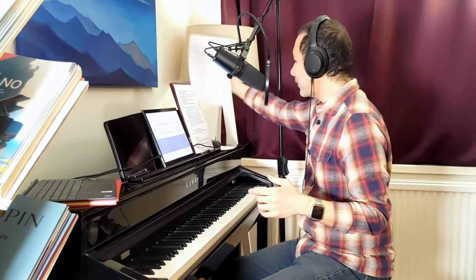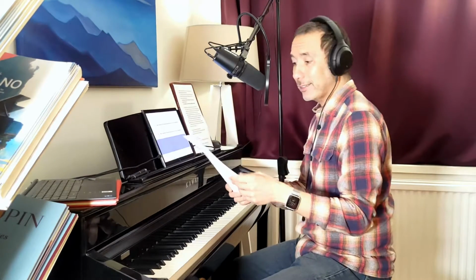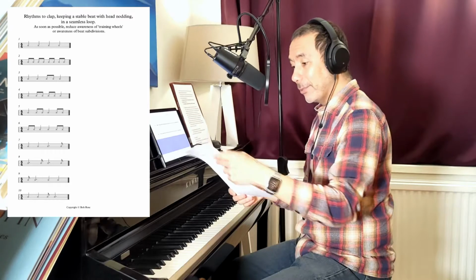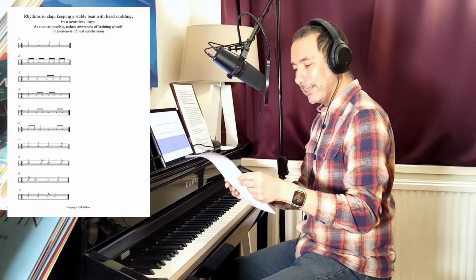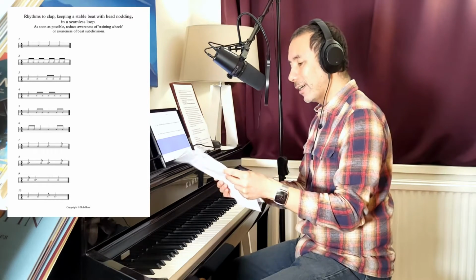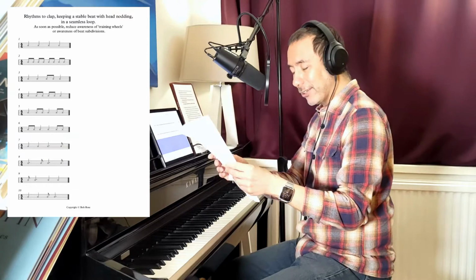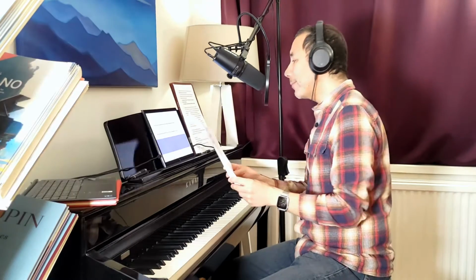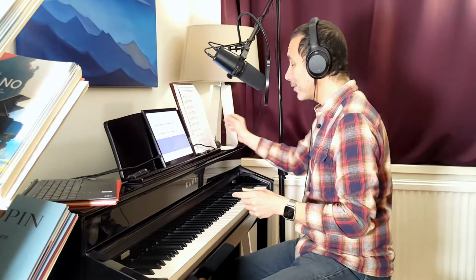And then what I've got here, I've basically got a list of rhythms from simple all the way through to super complicated that I give to my students. And basically this is just for my students. I don't give this out to other people, but I will use some examples from here.